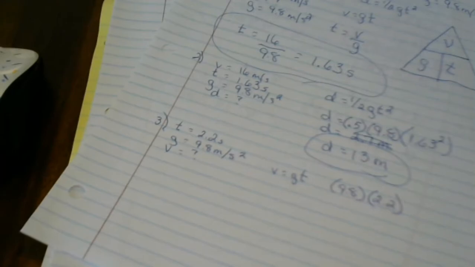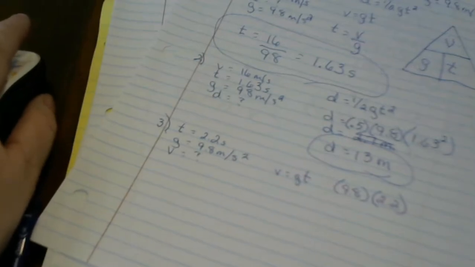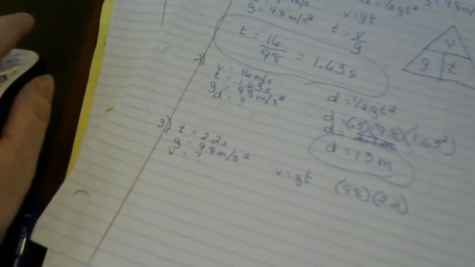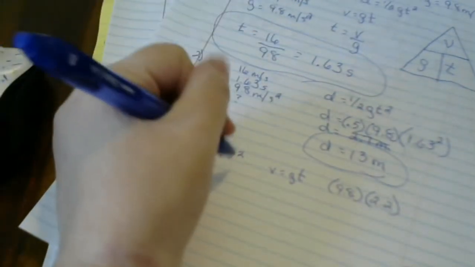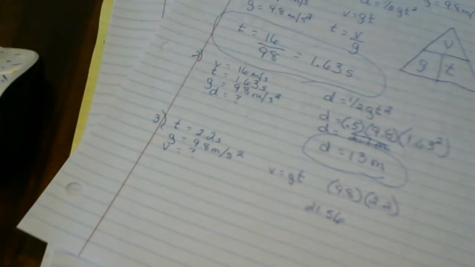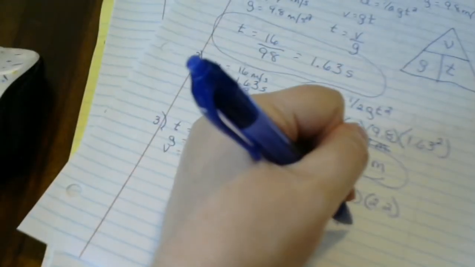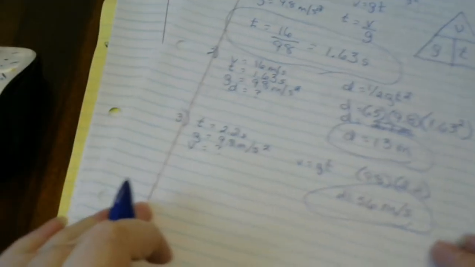Let me get my handy dandy calculator. And I've got 21.56. Okay, 21.56 is my answer. Now, it's the velocity, so I have to put my units. So it's going to be meters per second. So it's 21.56 meters per second for number 3.